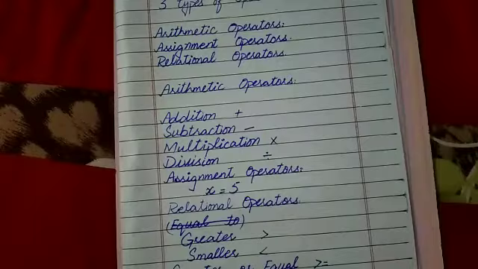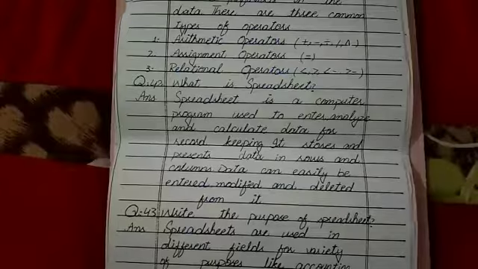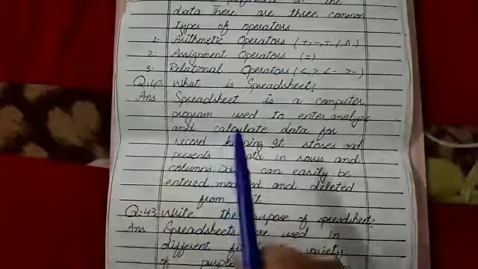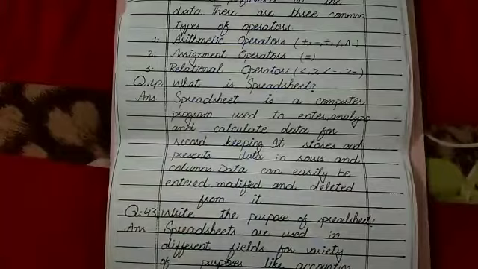Next, we will discuss question number 42. What is a spreadsheet? A spreadsheet is a program used in software, Microsoft Excel, that we use for keeping records of our data. Our records can be stored in rows and columns, and data can easily be entered, modified and deleted from it.